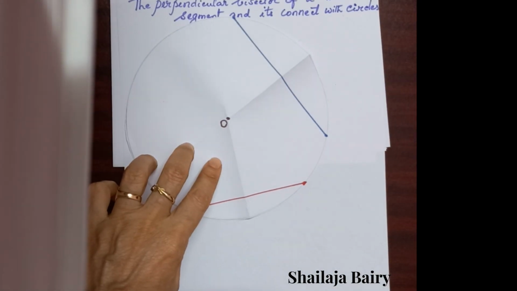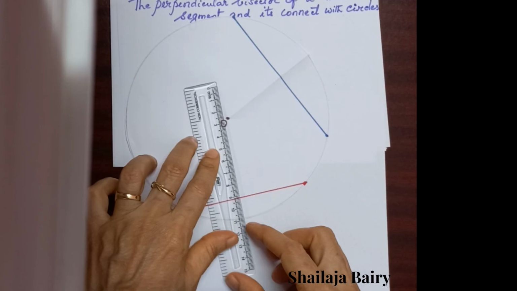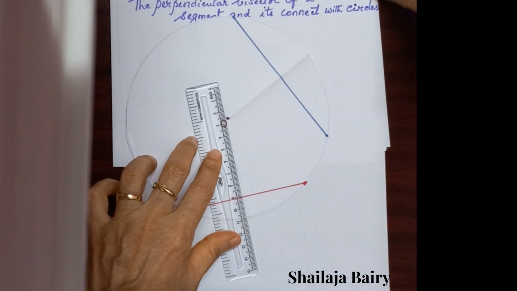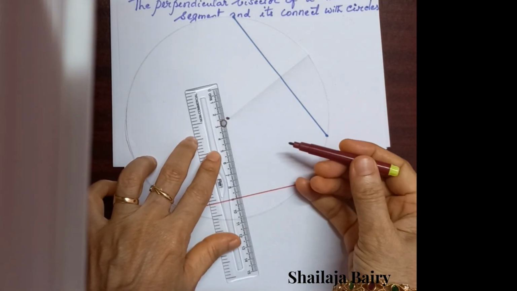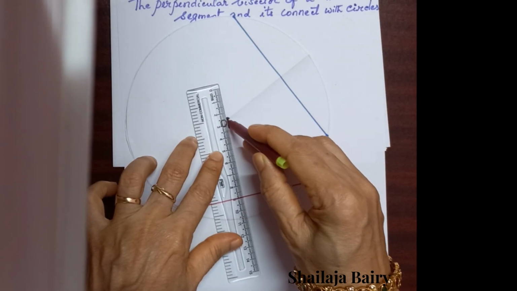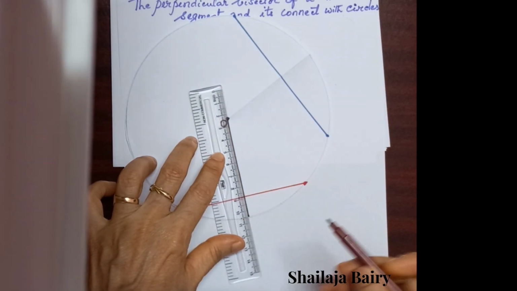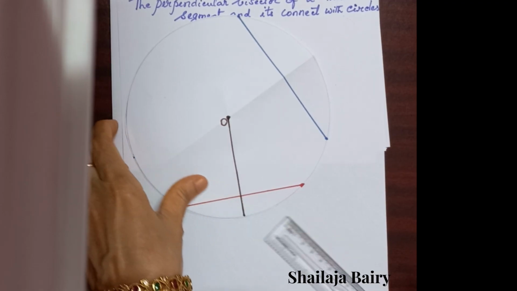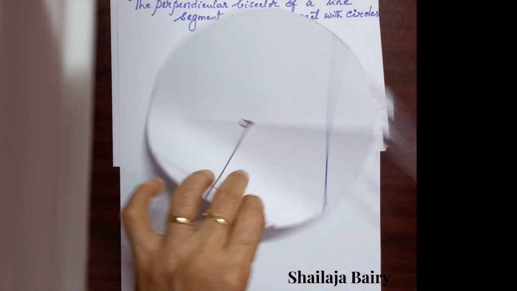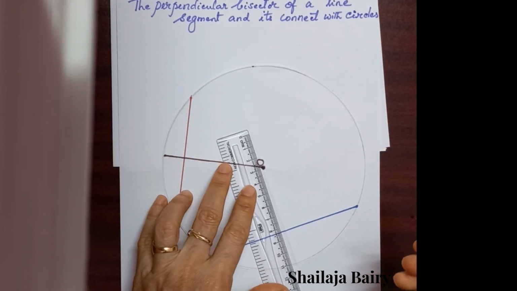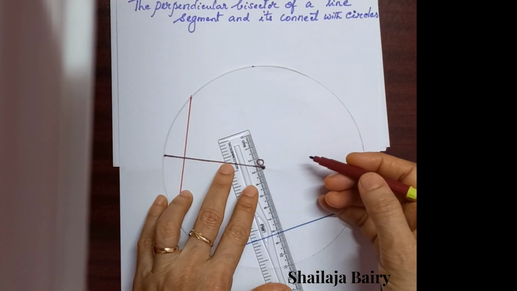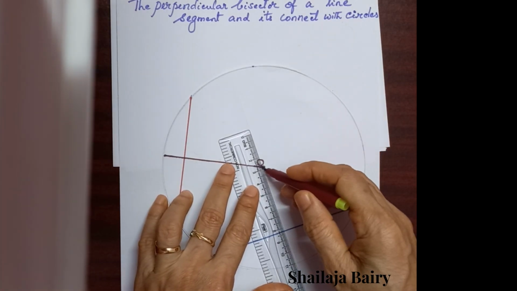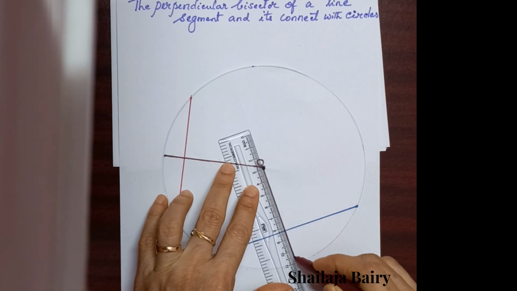So it clearly indicates, I am drawing the perpendicular bisector now. It is clearly indicating that the center is the point of intersection of all the perpendicular bisectors of different chords in a circle.